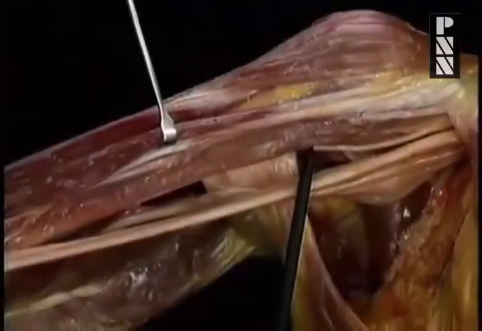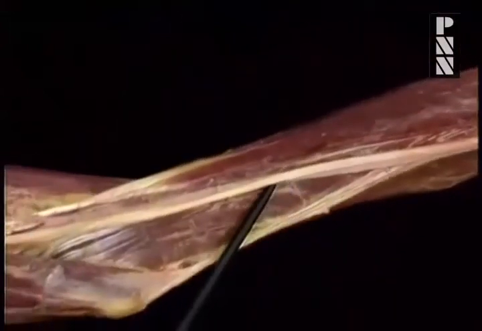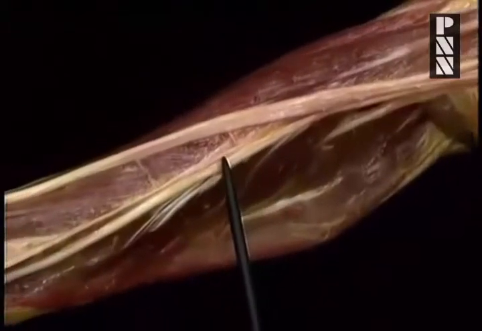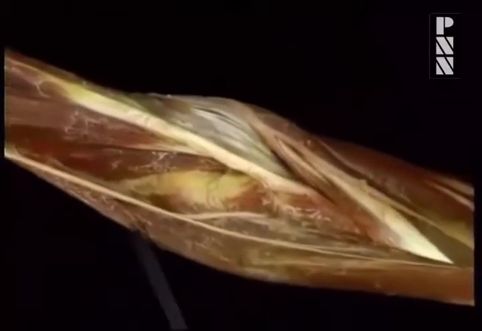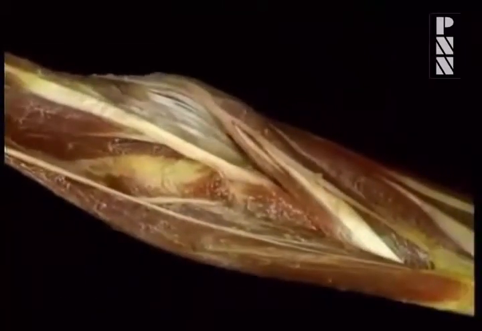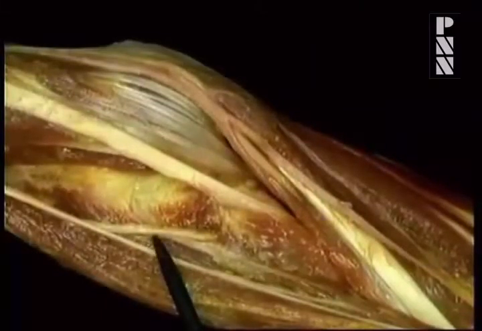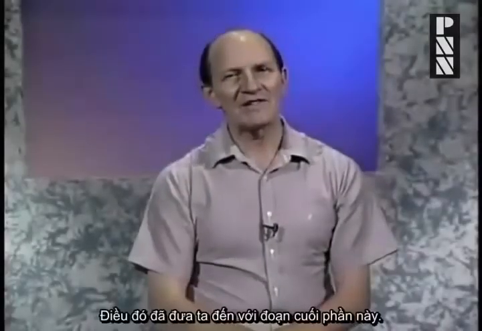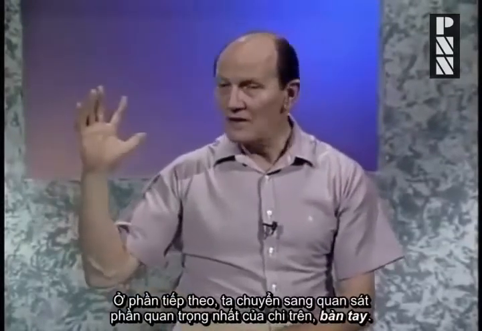Now the nerves. Here's the musculocutaneous nerve, the median nerve, the ulnar nerve, and the radial nerve, with its superficial branch and its deep branch. That brings us to the end of this section. In the next section, we'll move on to look at what the upper extremity is all about, the hand.